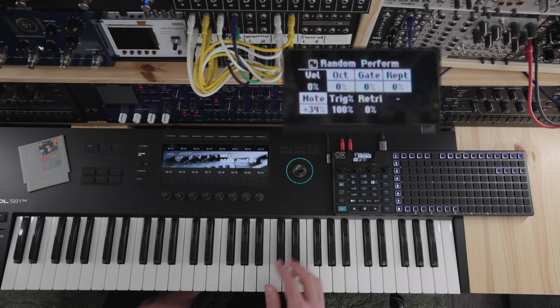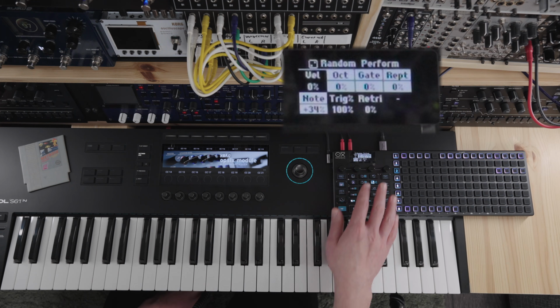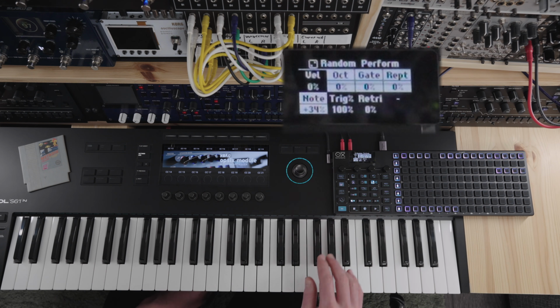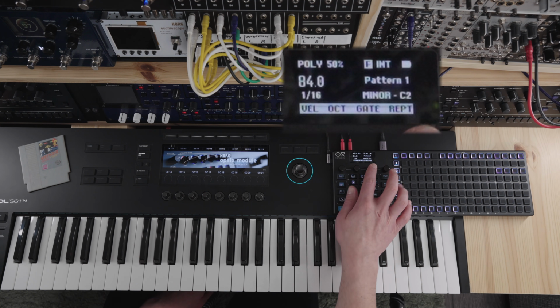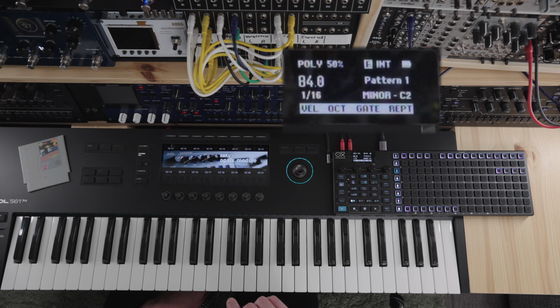Okay, so that sequence is maybe a little bit busy, but I think it sounds nice, and the random perform works really well on these sequences that you record into the Oxi, as long as you take care to use the scale here while you're recording. Unless you want chromatic variations, which is okay if you're adventurous. I'm not.